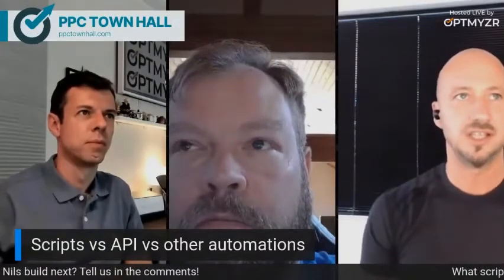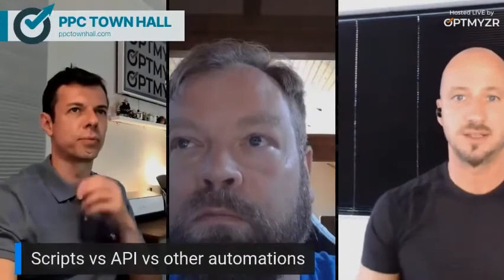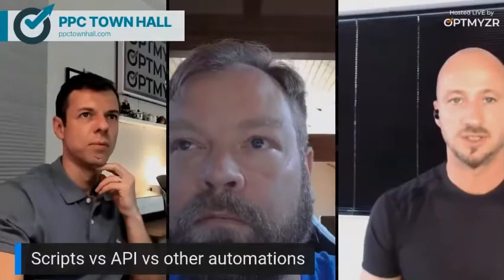But for easy things like, for instance, pause every keyword that had over 100 clicks and 0 conversions, so that way you can pause keywords automatically that do not perform. That is something that you can really easily do using automated rules.